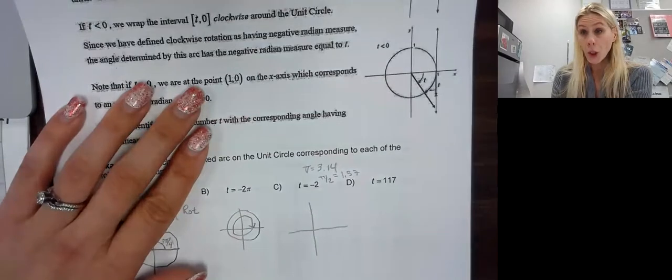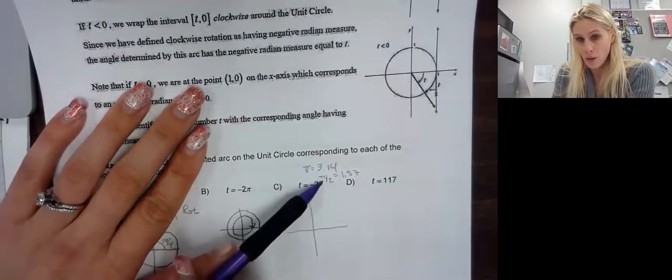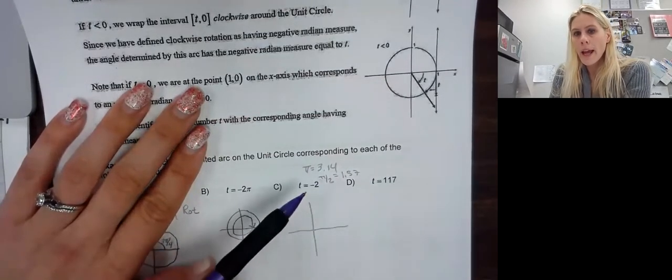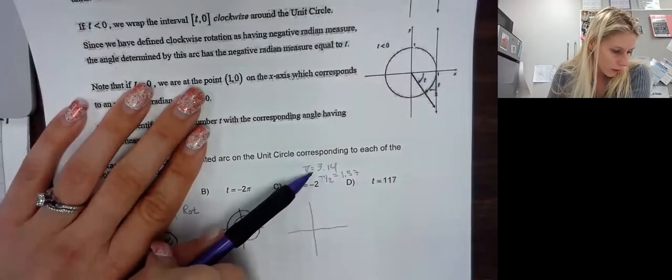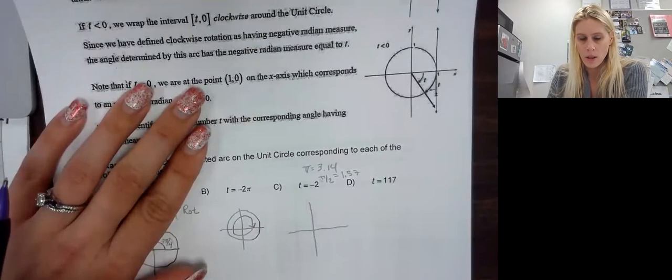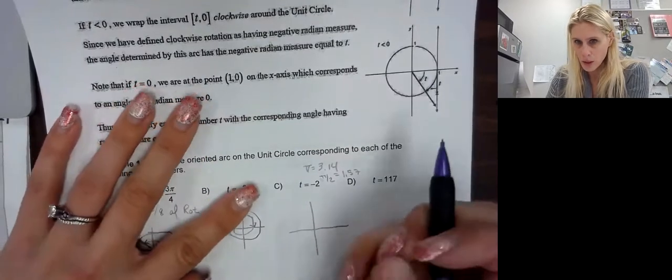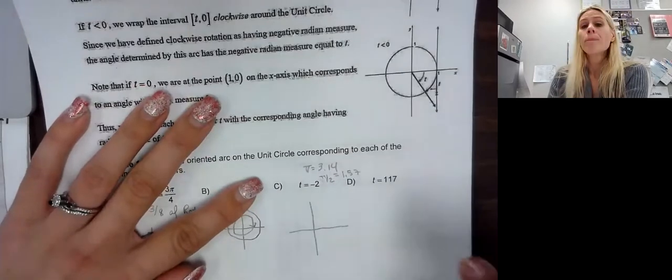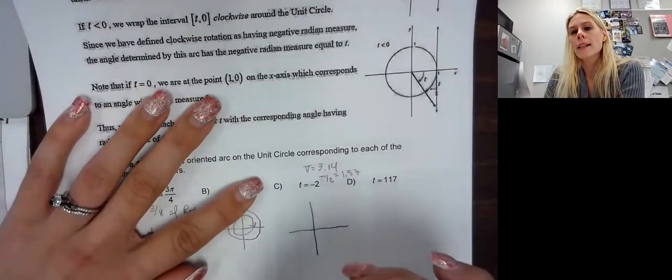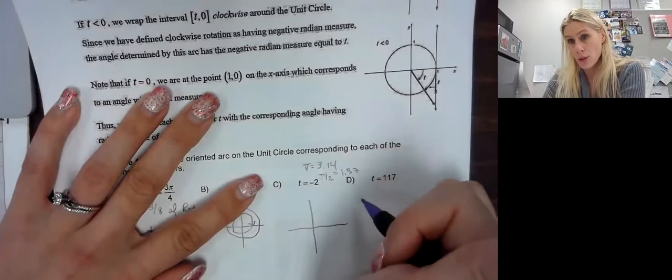Negative 2, well, 2 in general is between the two, right? It is less than halfway in between those two, right?